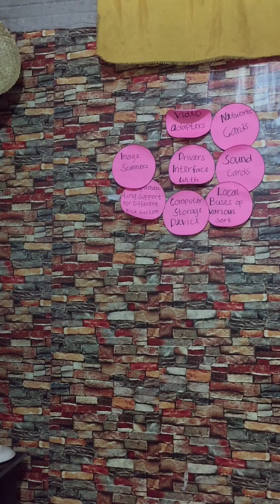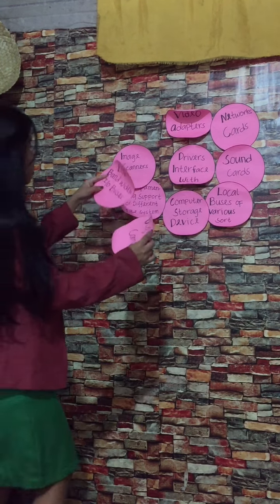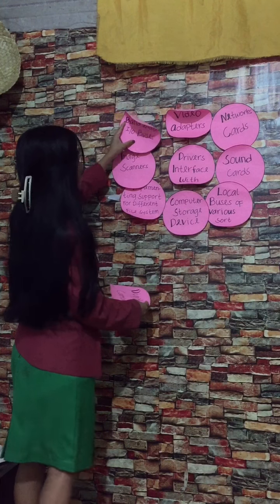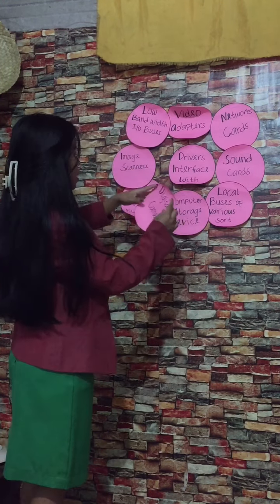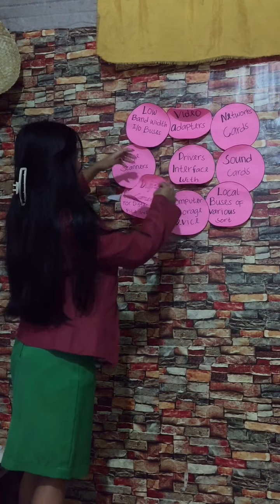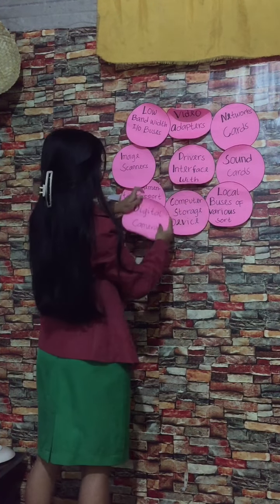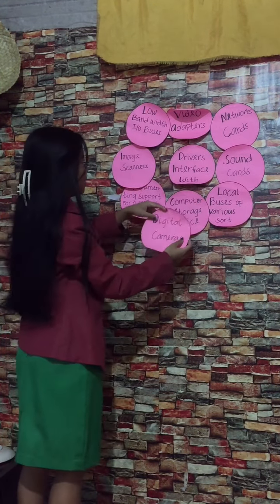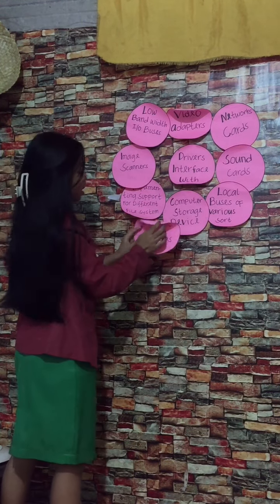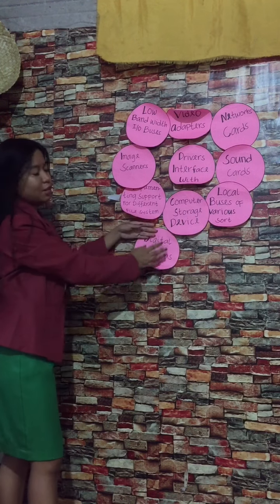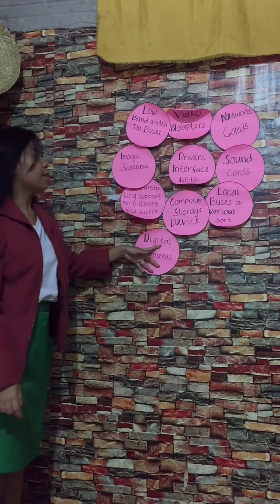And then this is another one: low bandwidth I/O buses and the digital cameras. There is no space there, so I will put the digital cameras here.